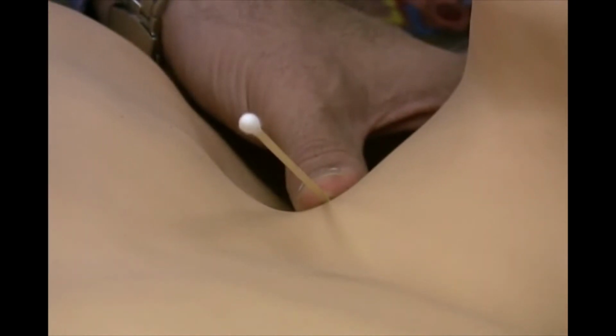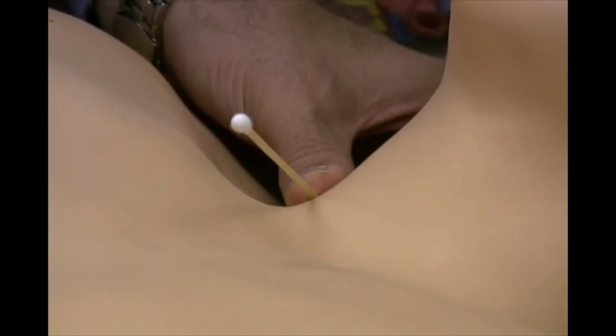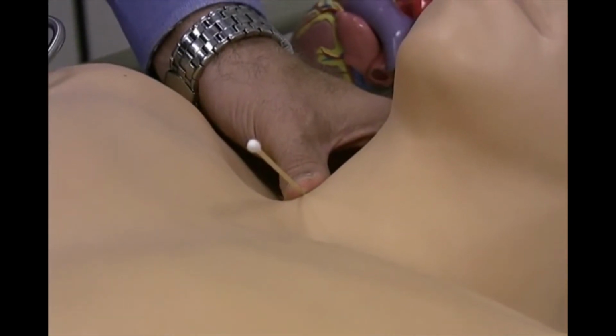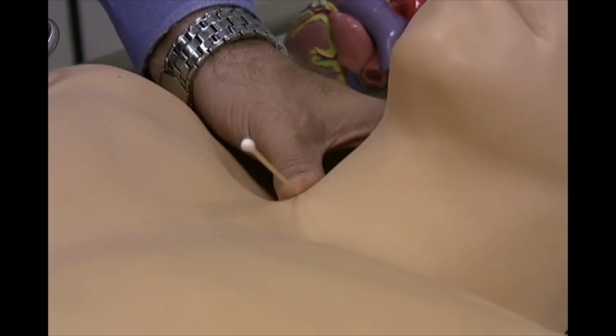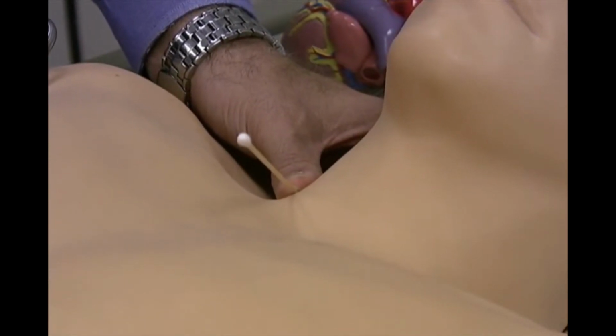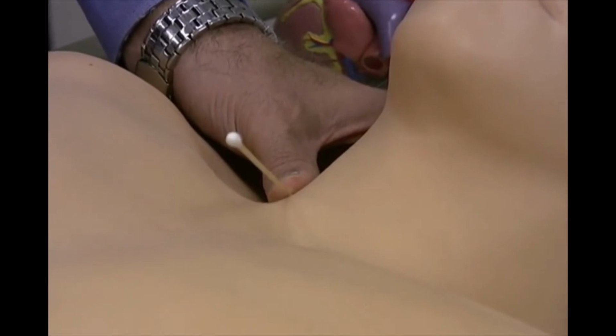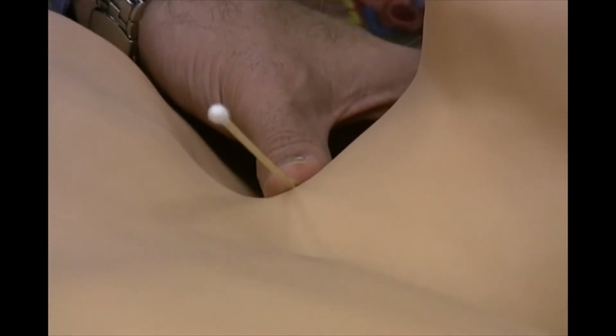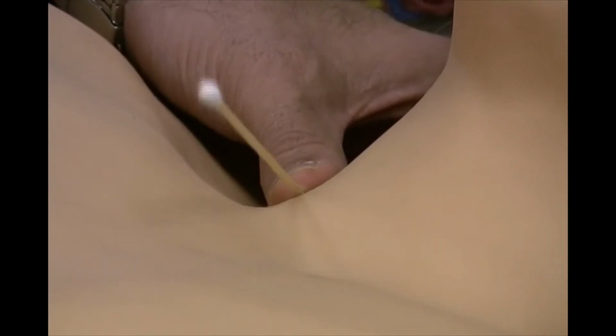So now I'm going to change it and show you a patient that has a large A wave. ACV, ACV, ACV, ACV. So you notice how the A waves are exaggerated there compared to the C and V waves, which are fairly normal.